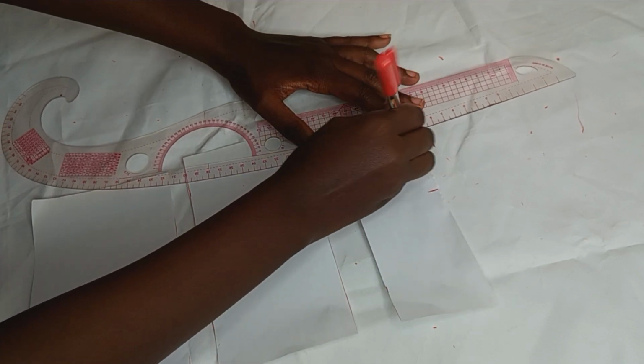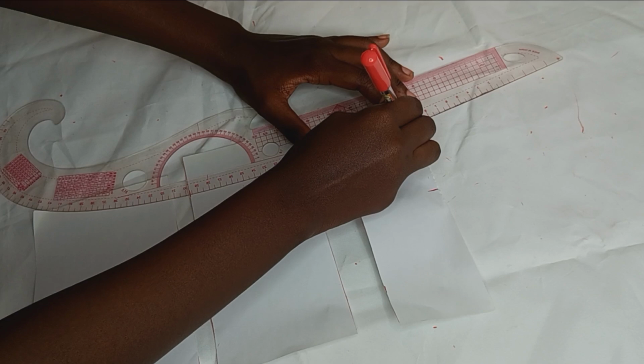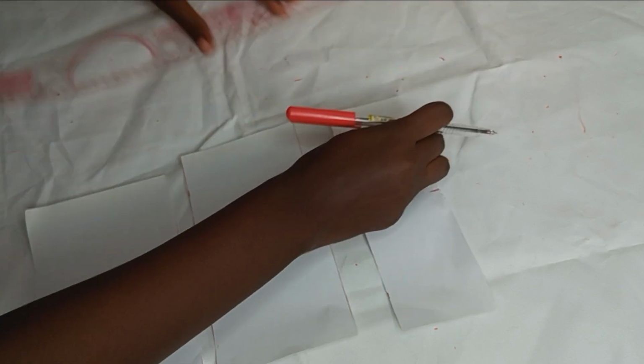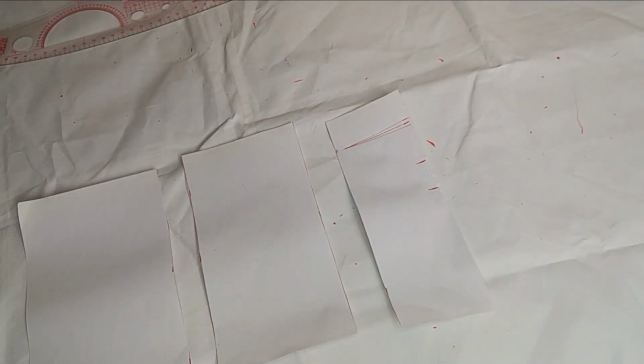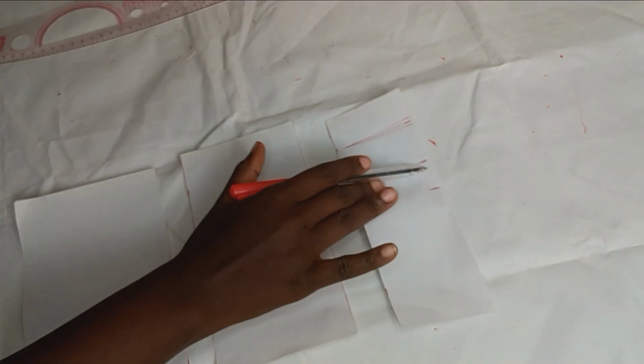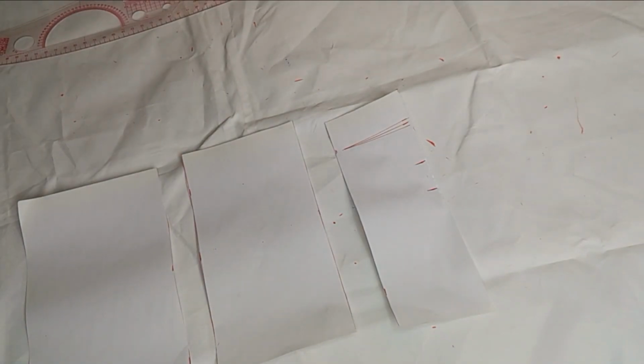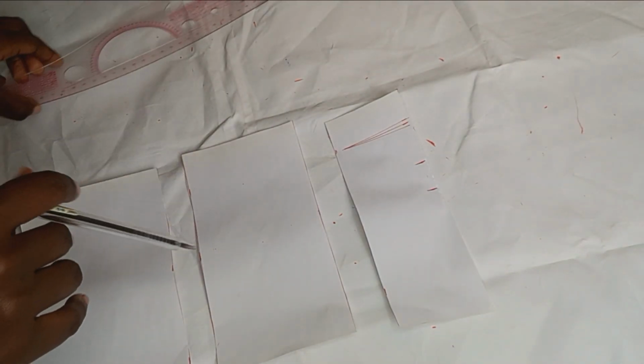Equally, you mark that from the edge. So your nipple to nipple measurement divided by 2, and you take out 0.5 inches from both sides. You can go down about 4 to 5 inches based on what you want. Then you get your tape rule and mark out your waist to hip measurements.